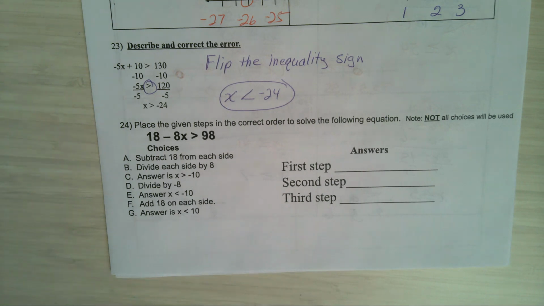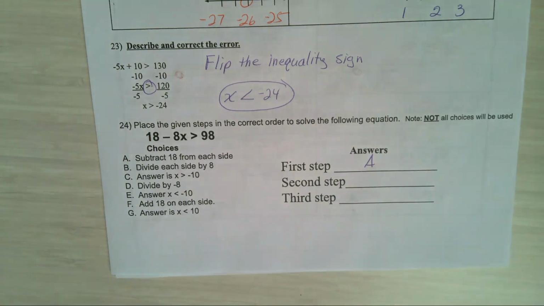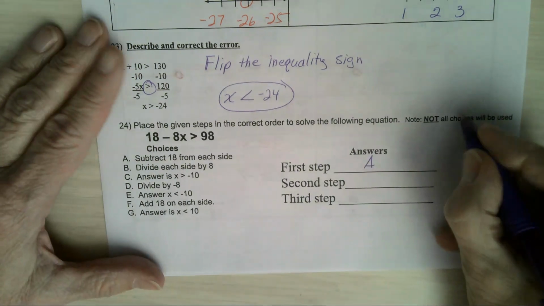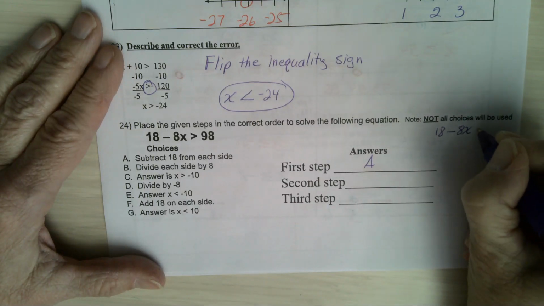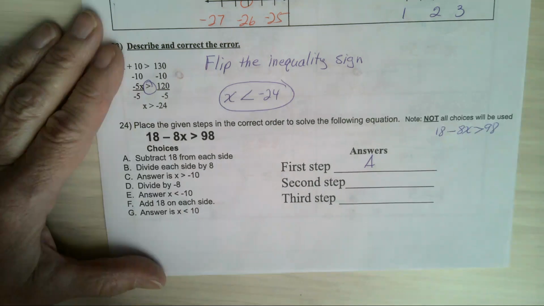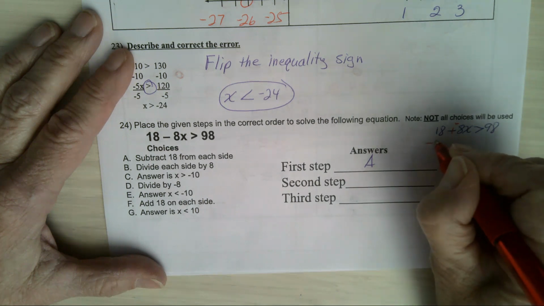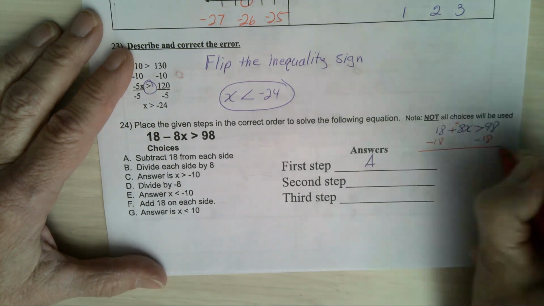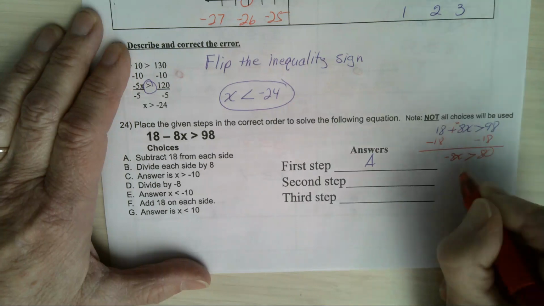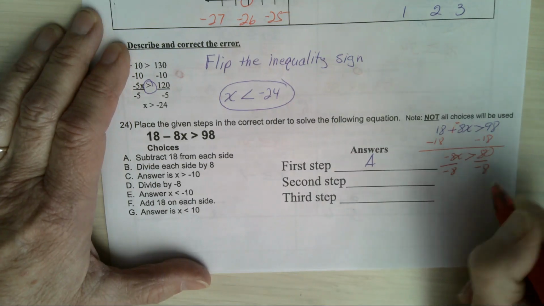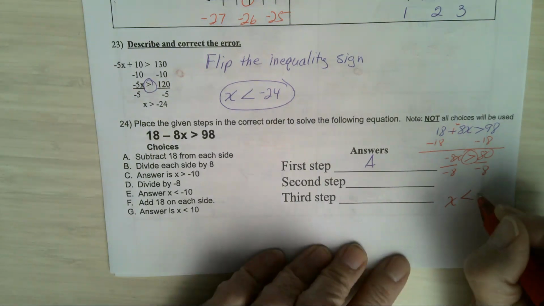A. Subtract 18 from each side. Yes. Now, sometimes it's easier if you just do the problem too. So if you have 18 minus 8x, I would tell you to get rid of a subtraction sign, but they didn't give that as an option. So subtract 18. Now you have negative 8x is greater than 80. Then we would divide both sides by negative 8 and flip our inequality sign. X is less than negative 10.